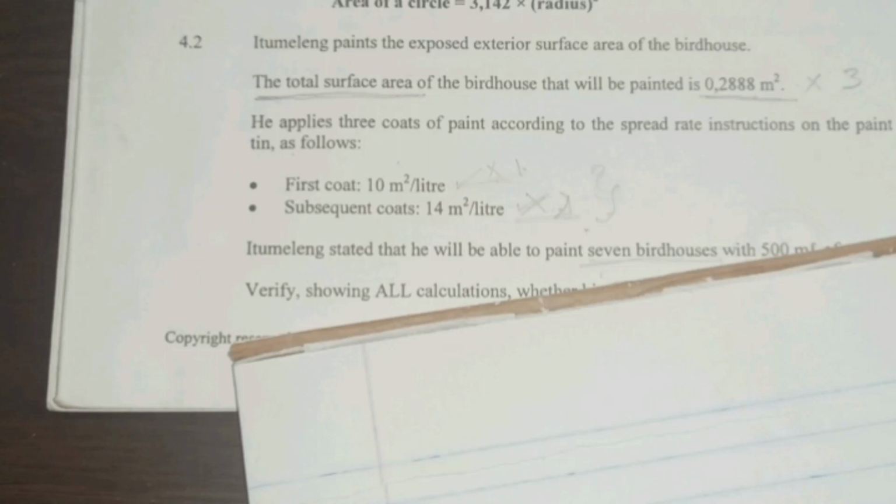Itumeleng paints the exposed exterior surface area of the birdhouse. The total surface area of the birdhouse that will be painted is 0.2888 meters squared. So she's going to paint that surface area, and they've already calculated the surface area for us, so we don't have to use that formula for surface area and calculate the area on all the sides. It's given to us.